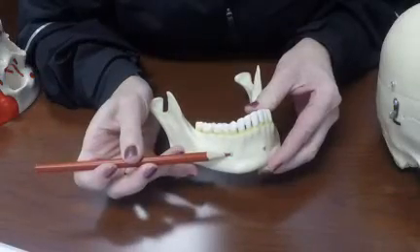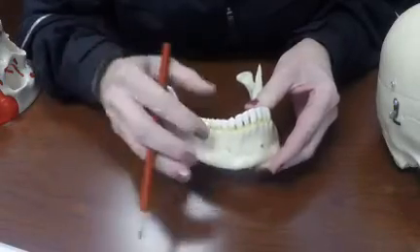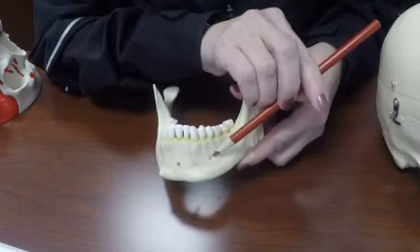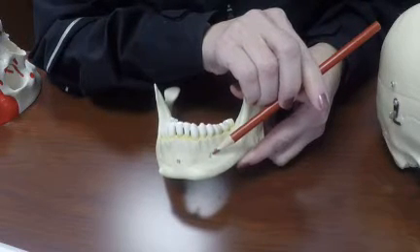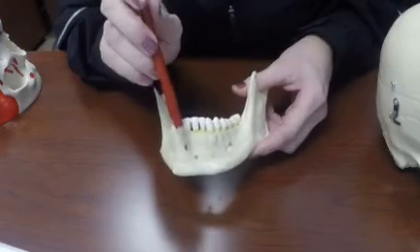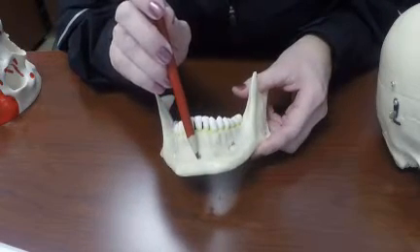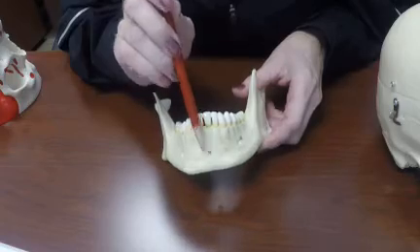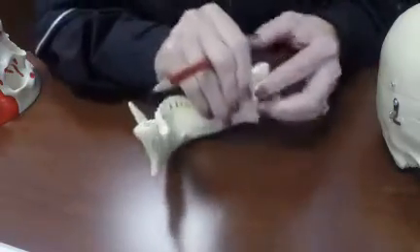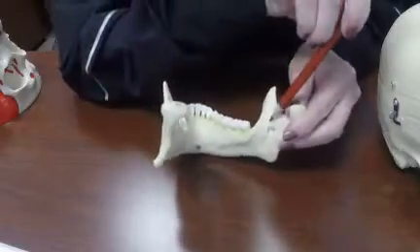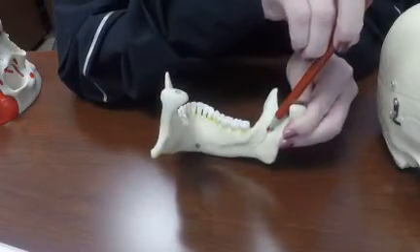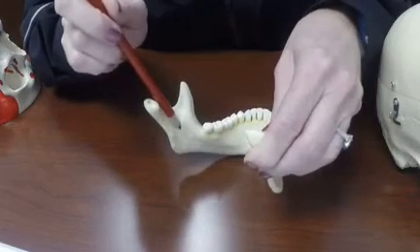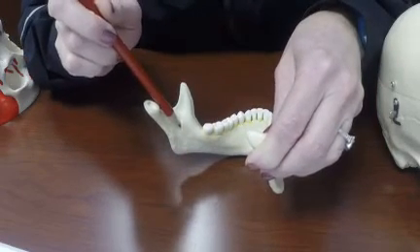Name this marking, which is also located here. Mental foramen of the mandible. Name this marking. The mandibular symphysis. And name this marking, which is also located on this side as well. The mandibular foramen.